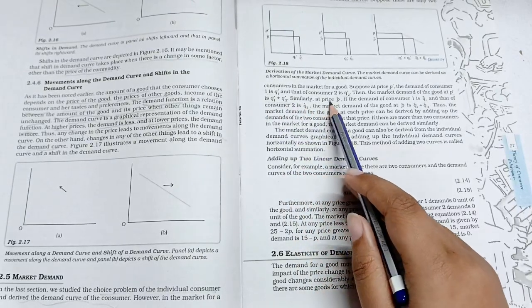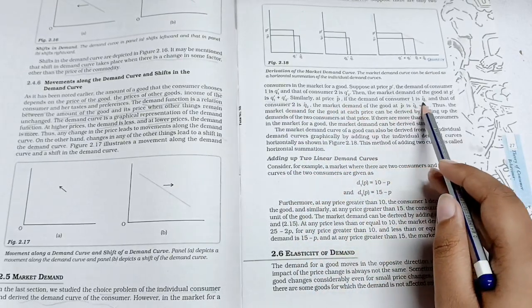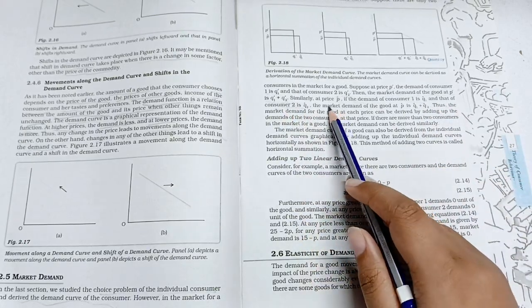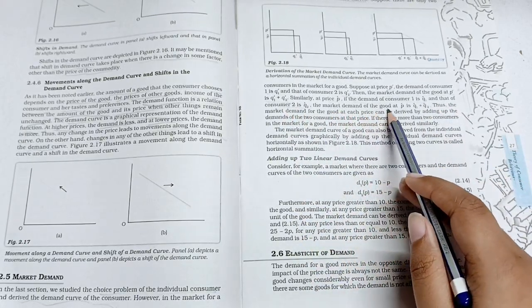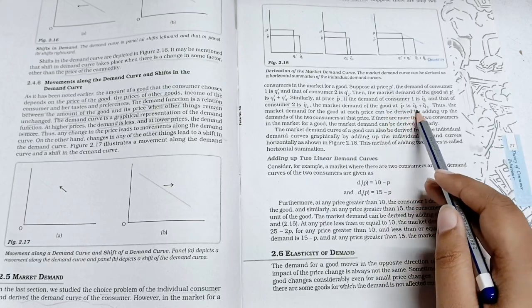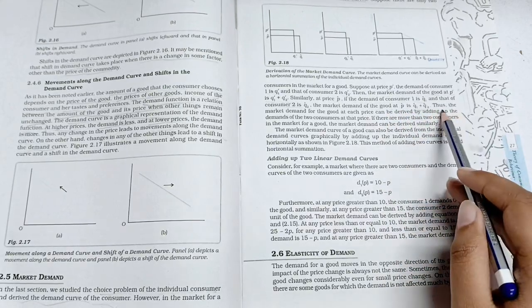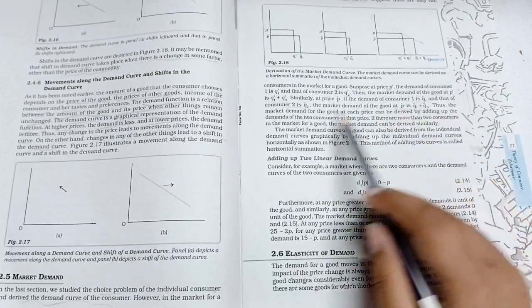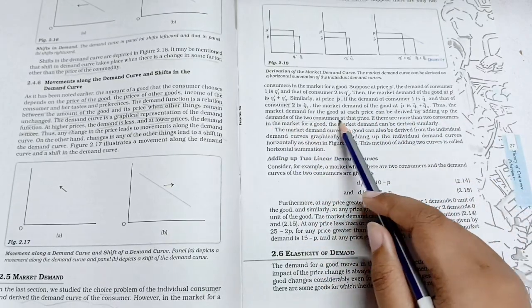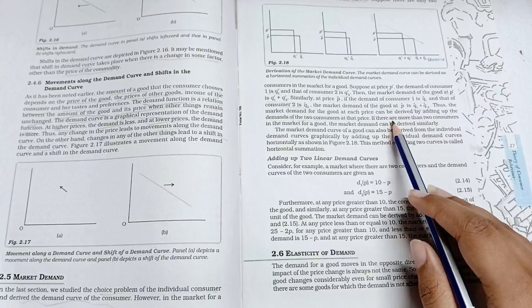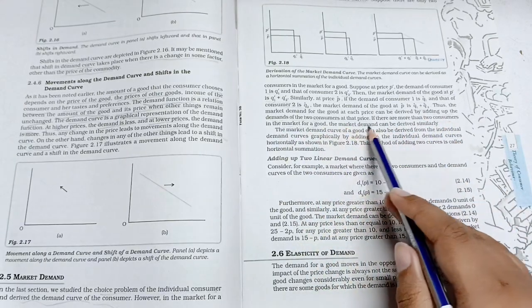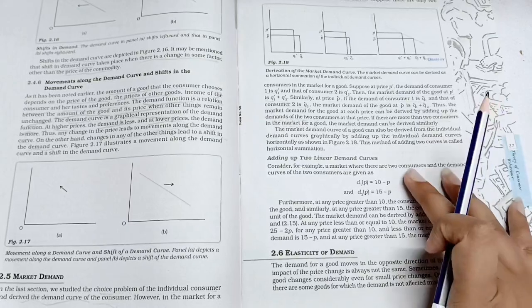Similarly, at price P cap, if the demand of consumer 1 is Q1 cap and that of consumer 2 is Q2 cap, the market demand of the good at P cap is Q1 cap plus Q2 cap. Thus, the market demand for the good at each price can be derived by adding up the demand of the two consumers at that price. If there are more than two consumers in the market for a good, the market demand can be derived similarly.